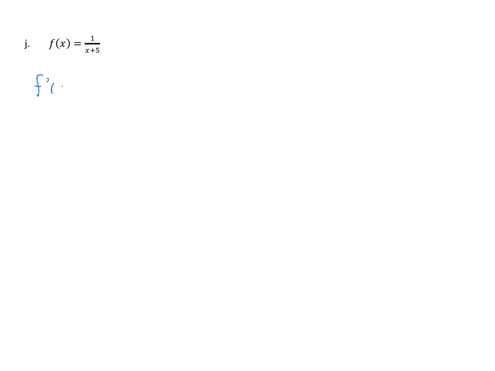To find f prime of x, I'm going to take the limit as h goes to 0 of, okay, first I put x plus h in place of this x. I'm not going to put any parentheses around it. It's just 1 over x plus h plus 5. And then we subtract off the function itself, which is just 1 over x plus 5, like this. And the whole thing is divided by h.